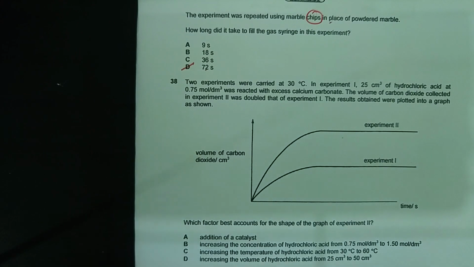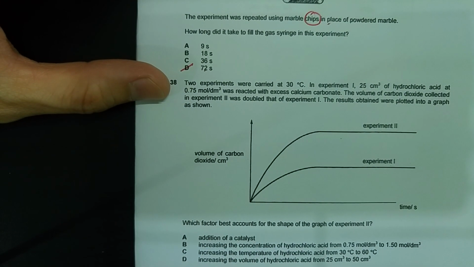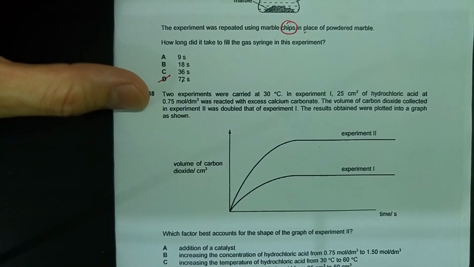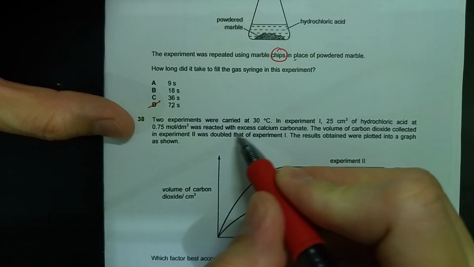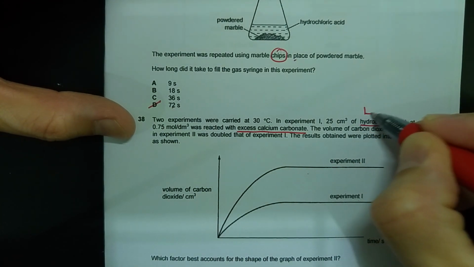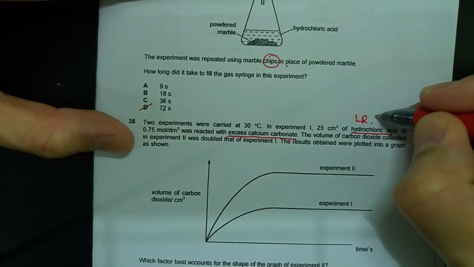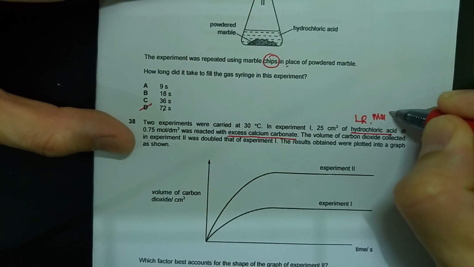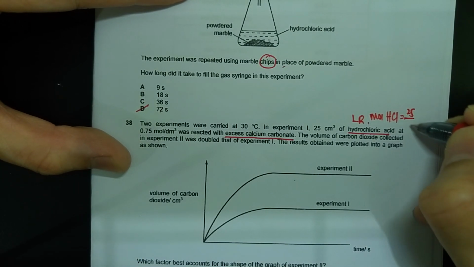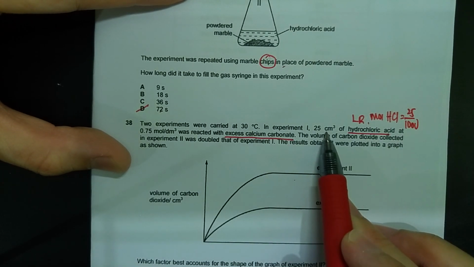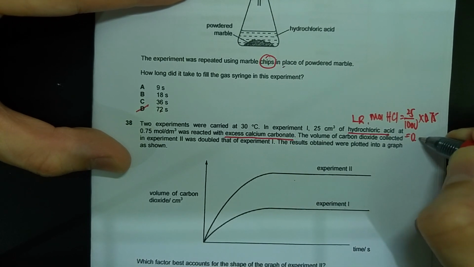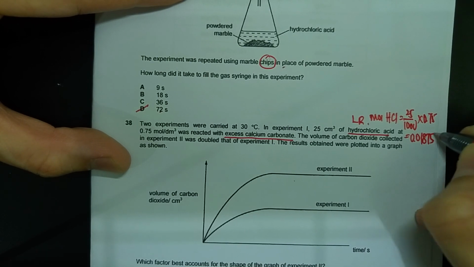Okay, how about 38? Two experiments were carried out at 30 degrees Celsius. In experiment 1, 25 cm3 of hydrochloric acid, and so on. You can see that there is excess calcium carbonate, which means that your hydrochloric acid is the limiting reactant. So for the limiting reactant, what is the number of moles of HCl? It is 25 over 1000, changing it to dm cube first, times 0.75. So you get 0.01875.